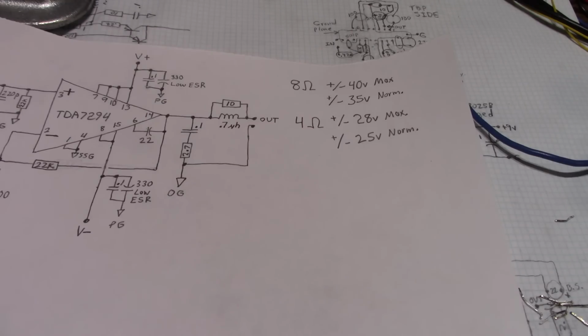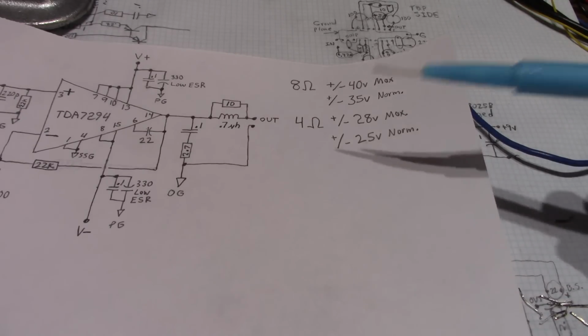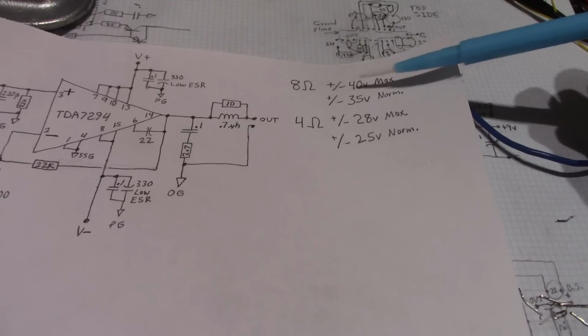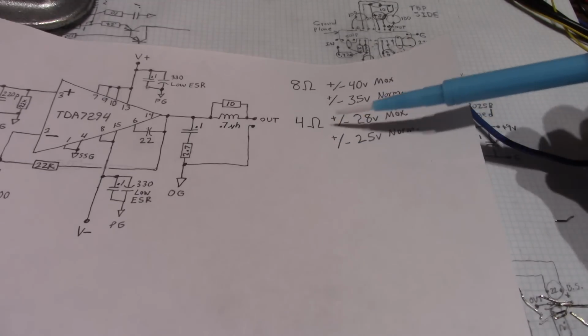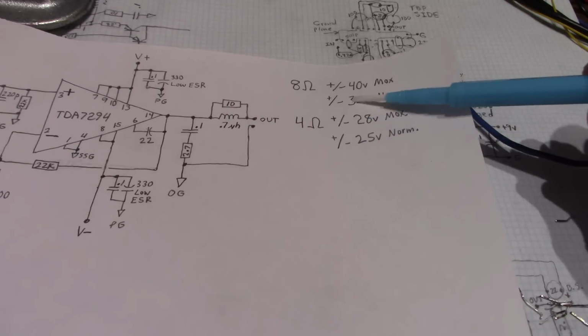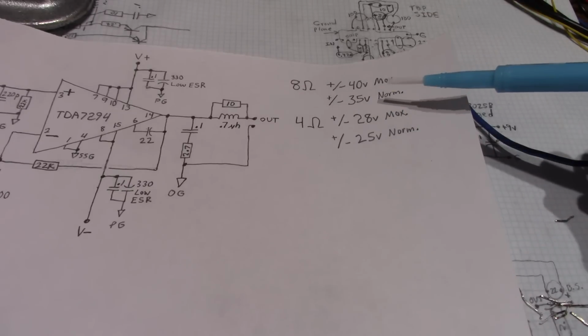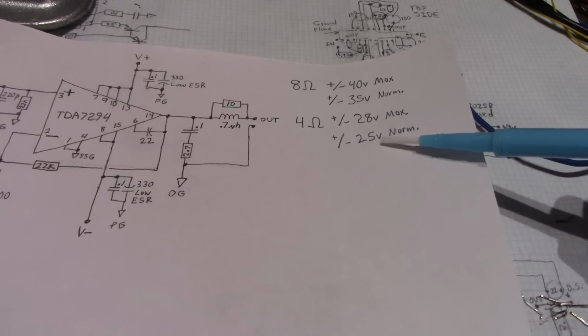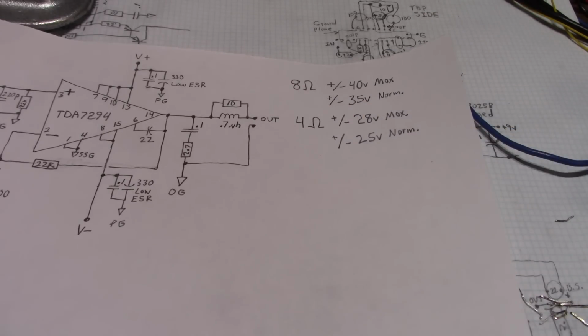Now, operating voltages for the amplifier, if you really want to push it, you can run it at 8 ohms plus minus 40 volts, 4 ohms plus minus 28. But if you want to be more conservative, I would go with plus minus 35 volts at 8 ohms, and 25 volts with 4 ohm loads.